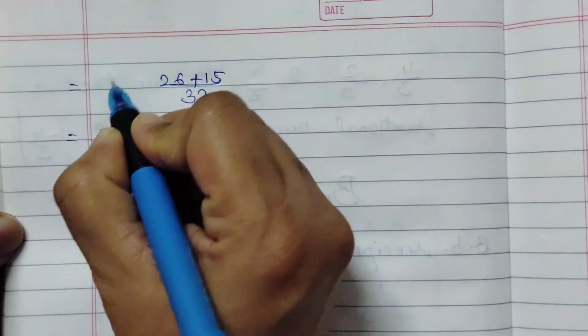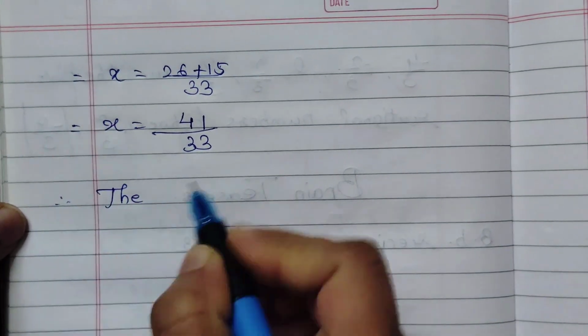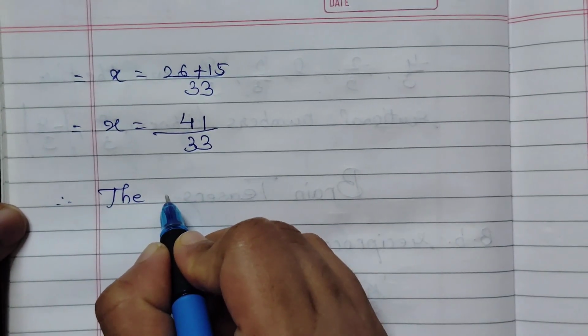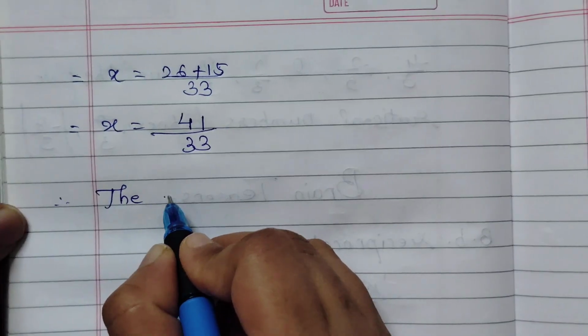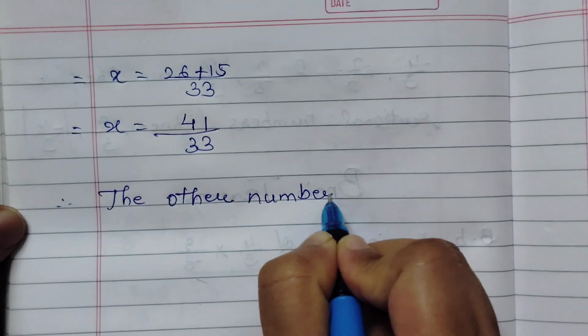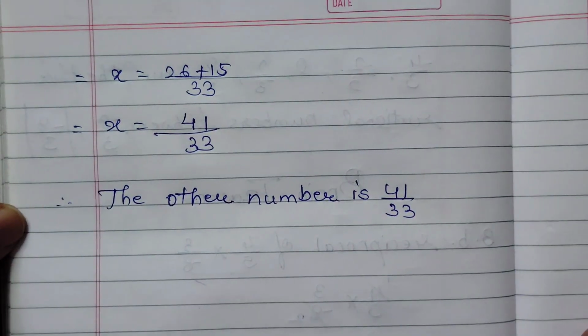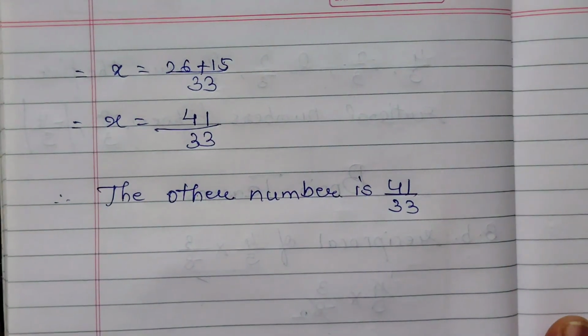Sorry, here I will write x is equal to. Okay. So therefore the other number is 41 upon 33. Okay. Now next question.